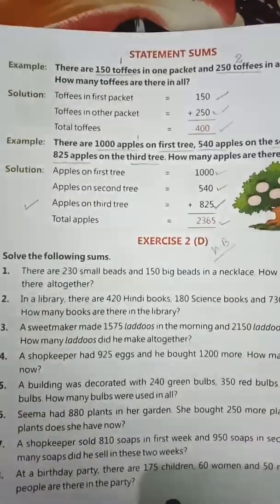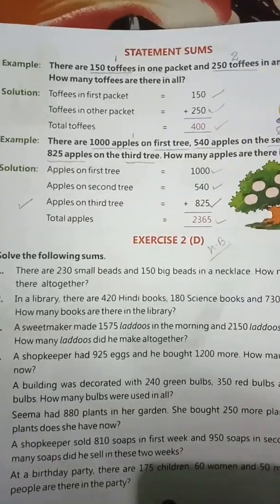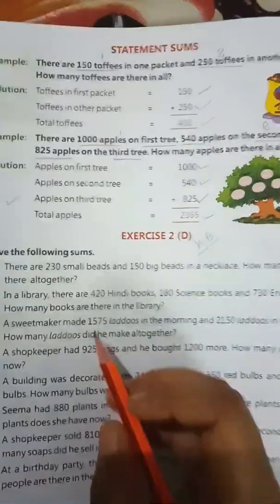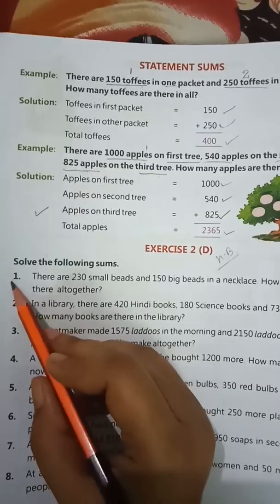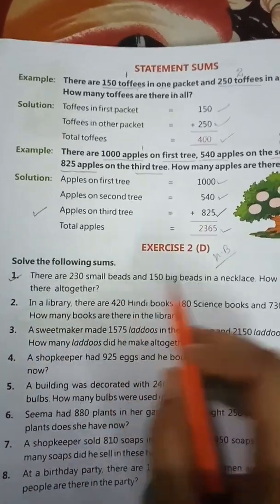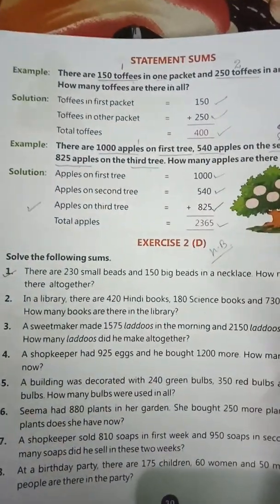Now come to exercise 2D. If there is a sum like this, it's very easy now. Small beads and big beads you can do yourself also.